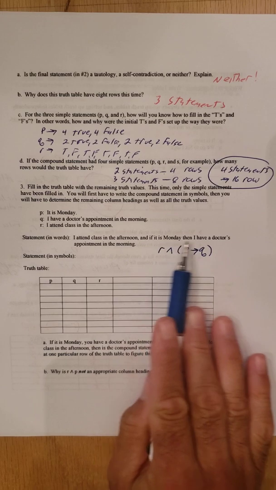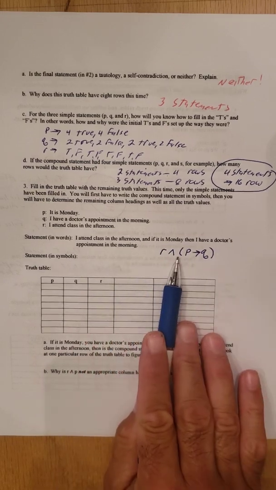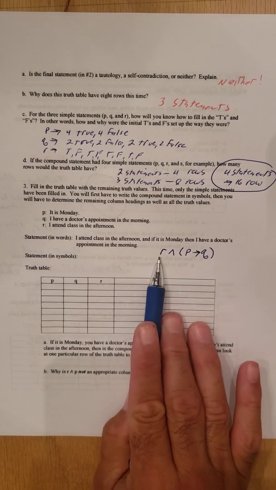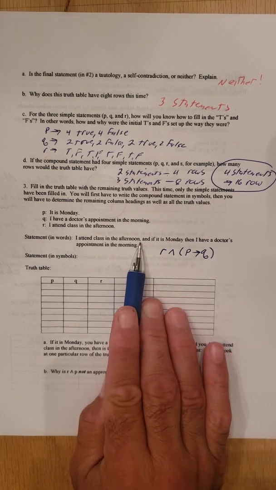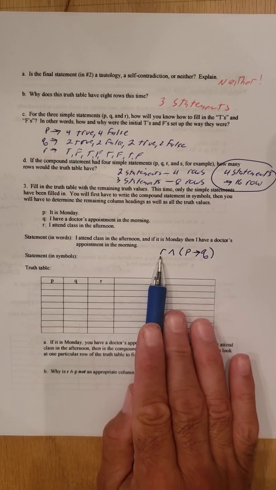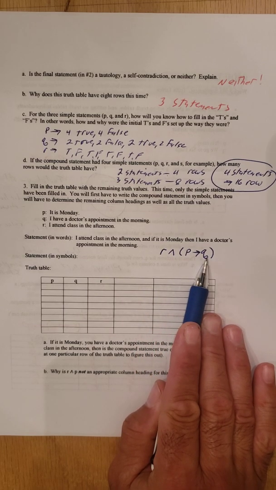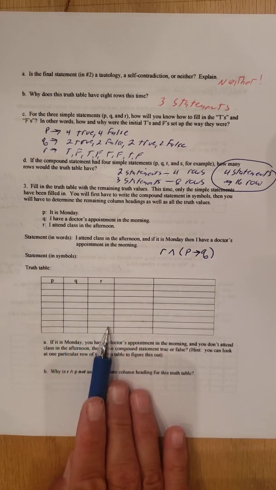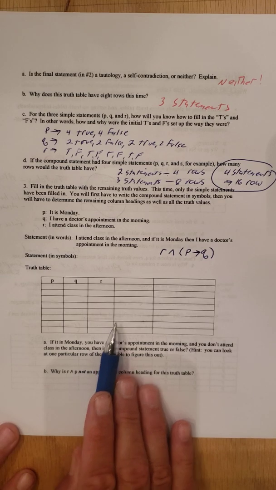Okay, so this conditional statement is kind of by itself. That's why I put the parentheses around that. I didn't want to have R and P because this R separates it. Okay, so what do we have? We have 3 symbols, 3 statements. So P, Q, and R, I'm going to have 8 rows.